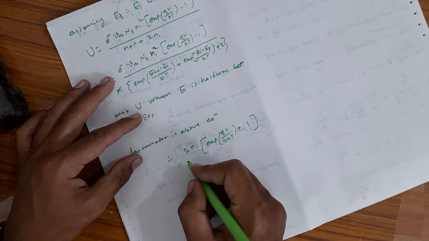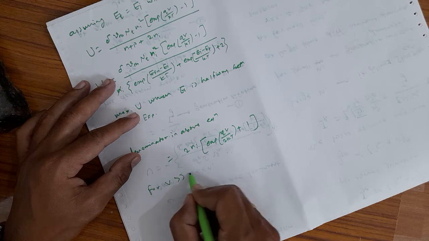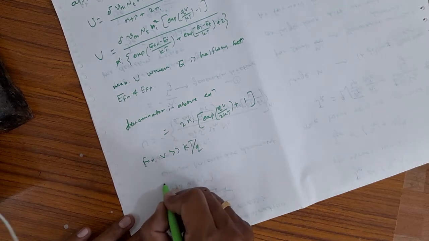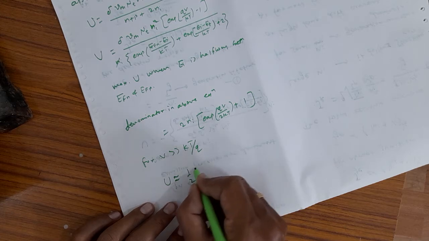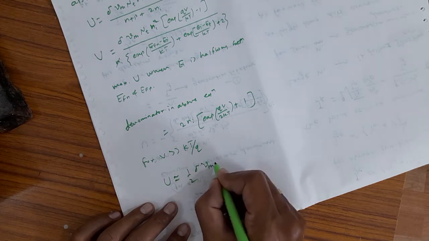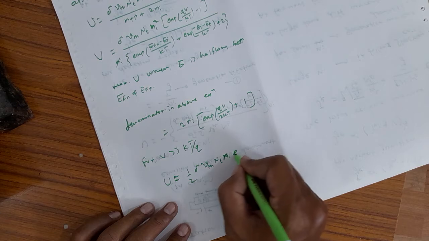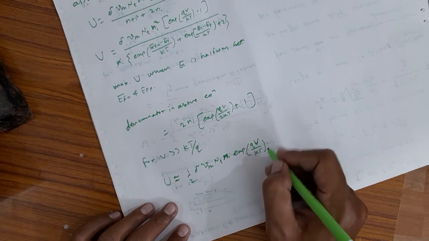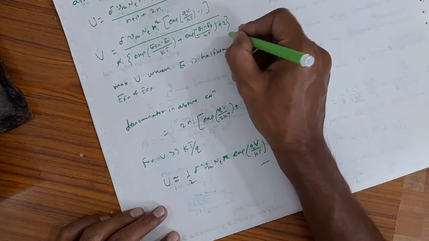And we can obtain, for V much greater than kT by q, the thermal energy, that the generation rate is approximately equal to half sigma VTH NT ni into exponential of qV by kT.